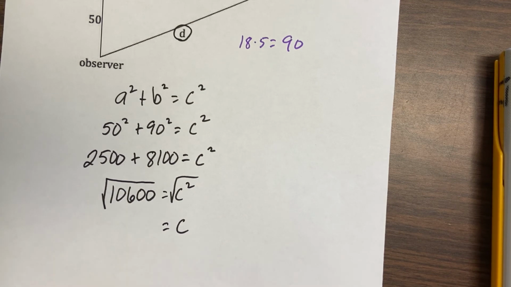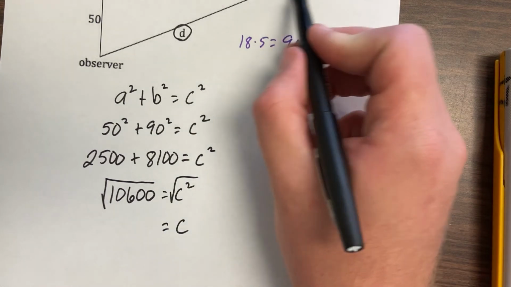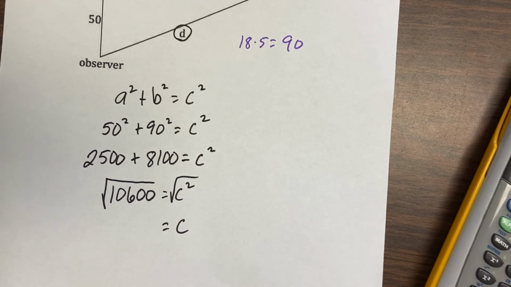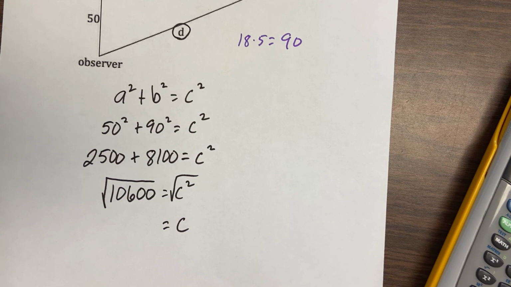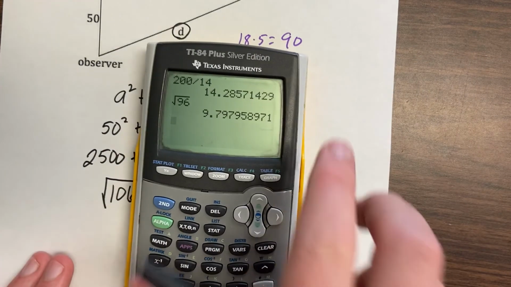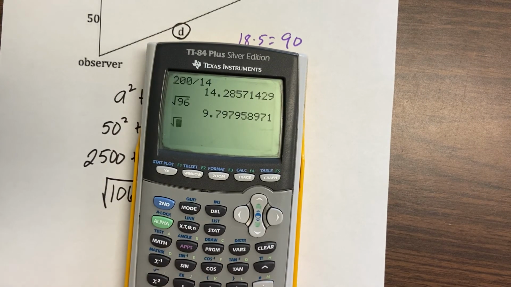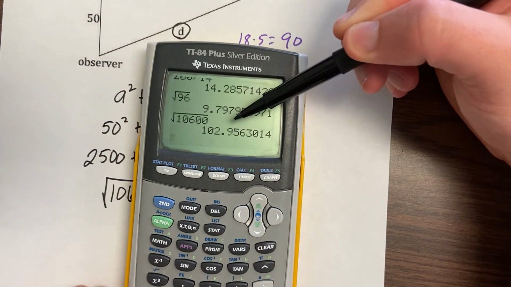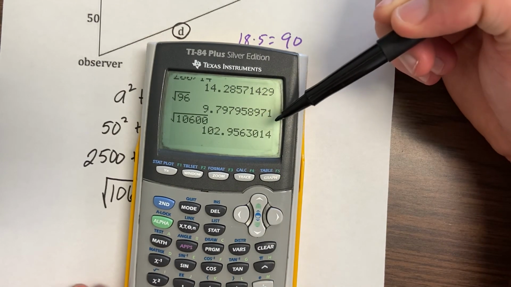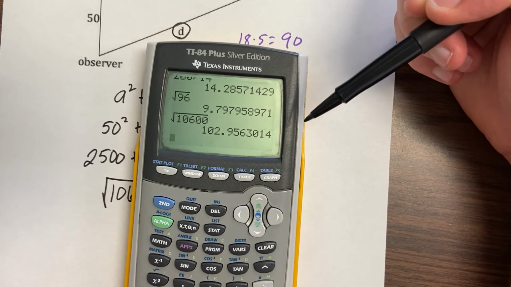And then the square root of 10,600, it wants us to round our answer to the nearest foot. So it doesn't want any decimals. Well, if I put in the square root of 10,600, it tells us 102.956, and so on. It doesn't matter. It wants the nearest foot.